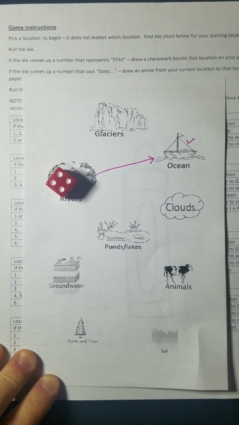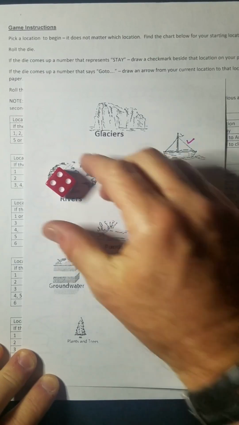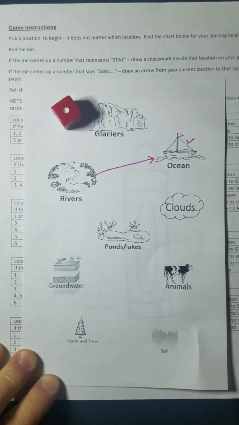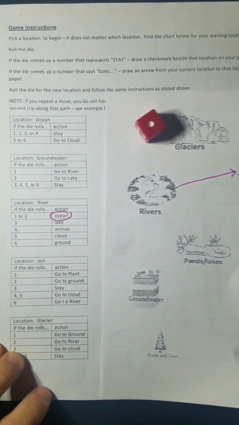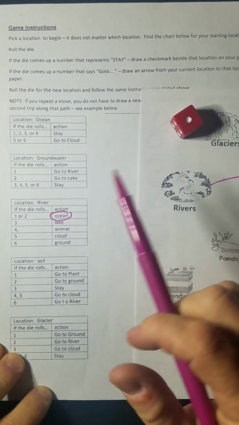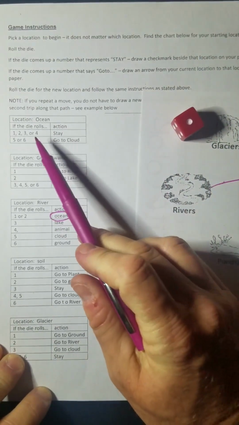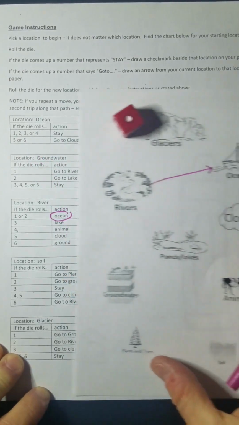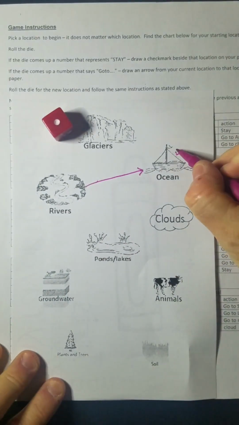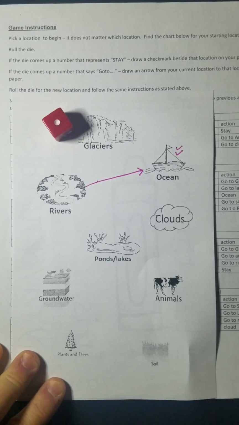And that indicates that that was a time in which water stayed in place. Now, I'm still in the ocean, so I'm going to take this dice. I'm going to roll it again. I'm in the ocean. 1, 2, 3, 4. I still stay. So I'm going to actually draw a second check saying that I stayed in place.